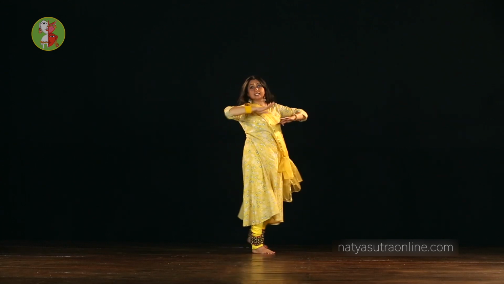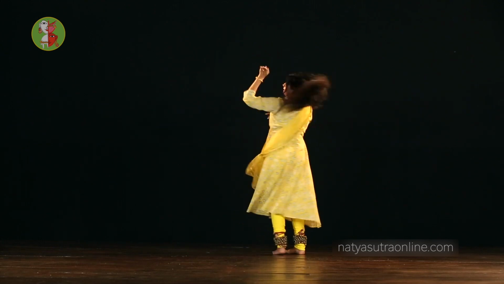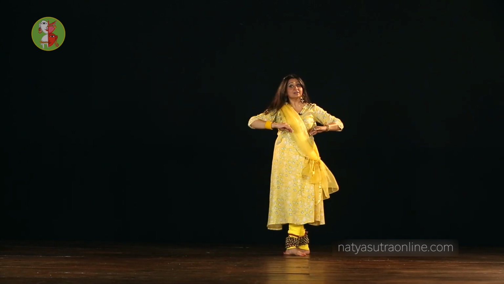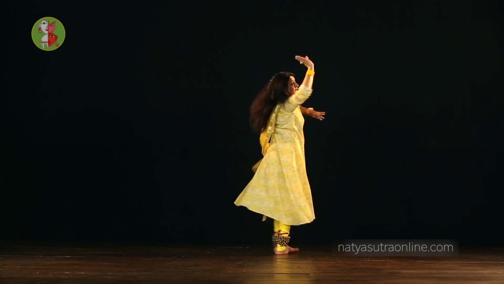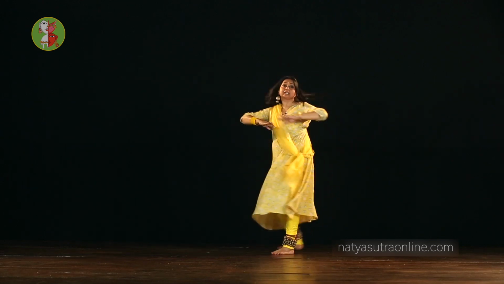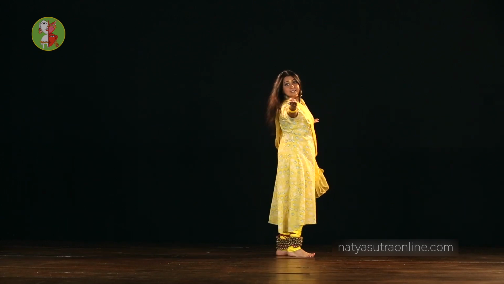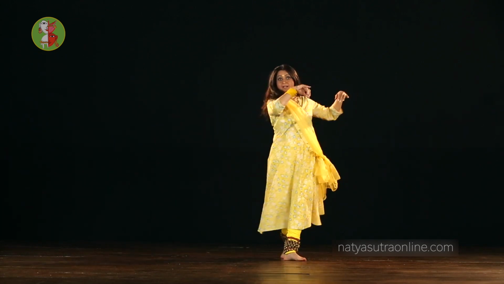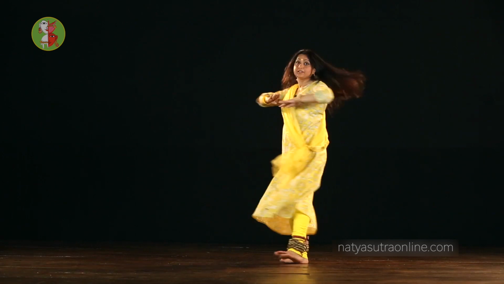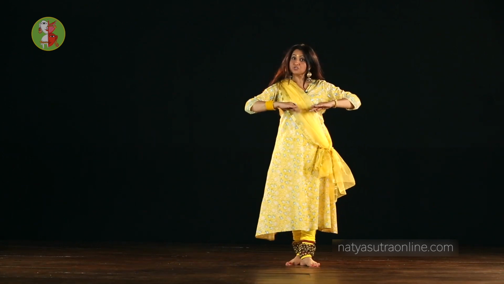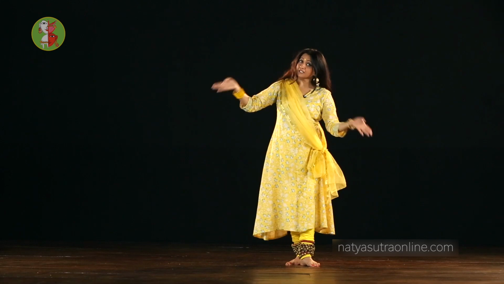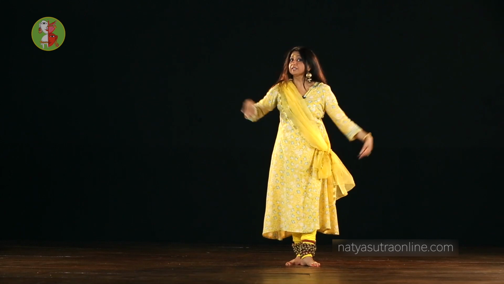Ta, ki, ta, ka. It's like an ardha pheri. Ta, ki, ta, ka. Now move forward. Te, ta, ka, ta, ga, di, ga, na. 2 spins straight ahead. Ta thai ta thai is the bol of the Amad.